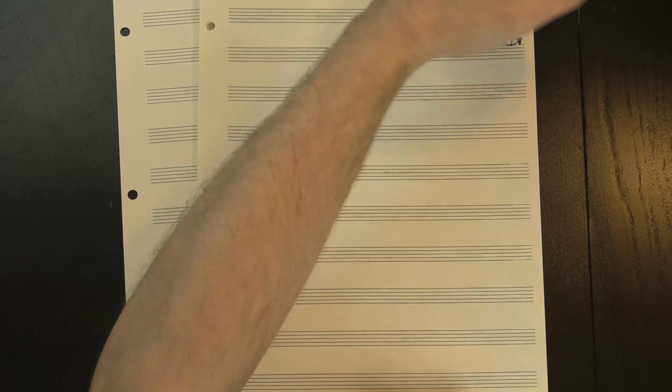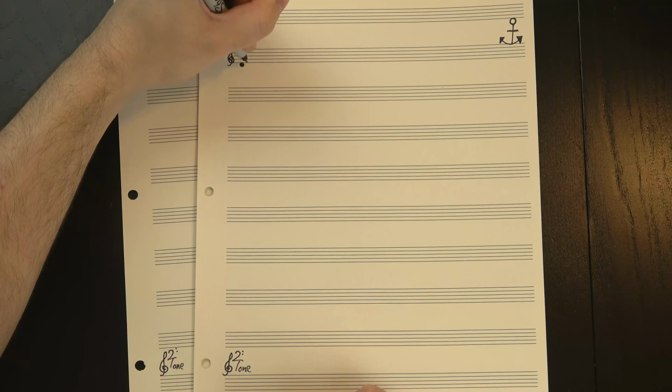The next line I want to look at is the lowest one, played mostly on the A string and doubled by the bass.